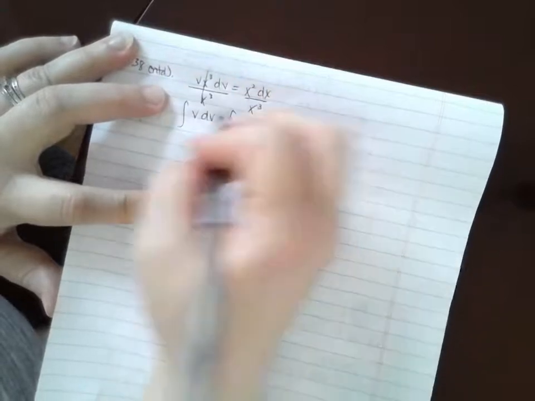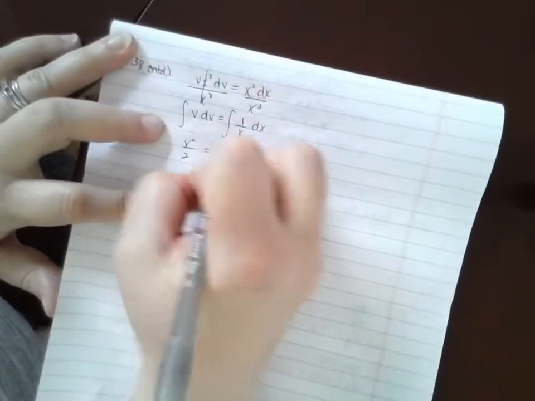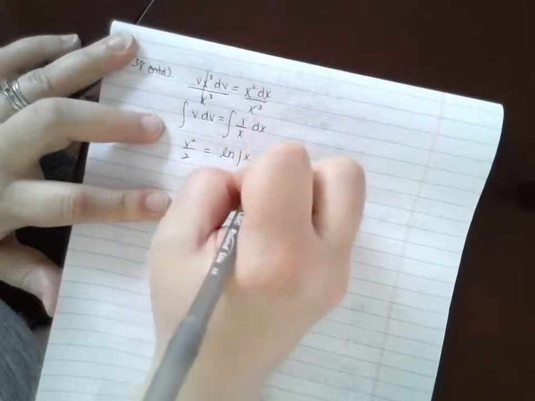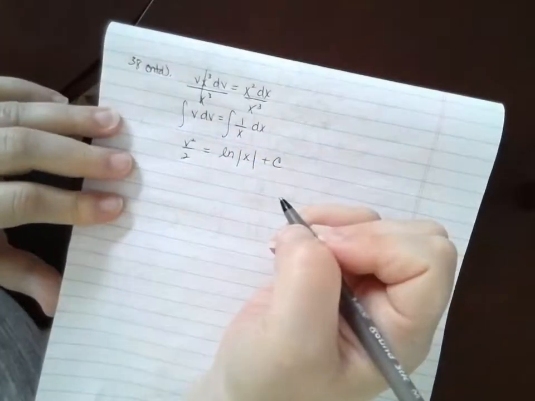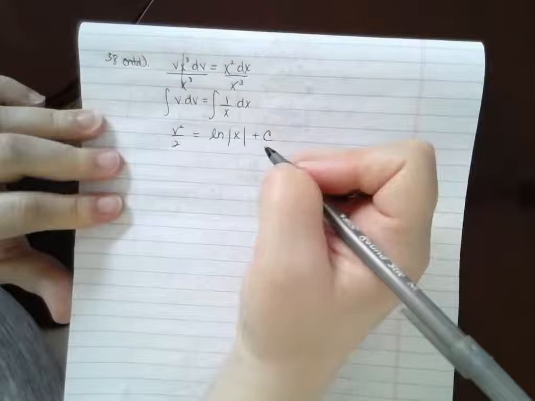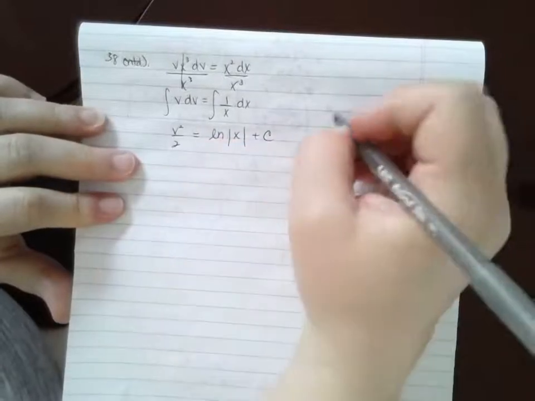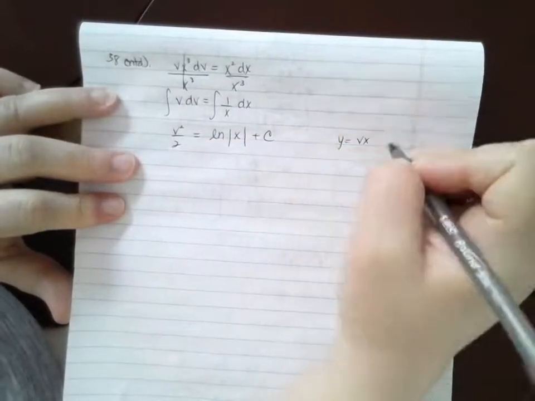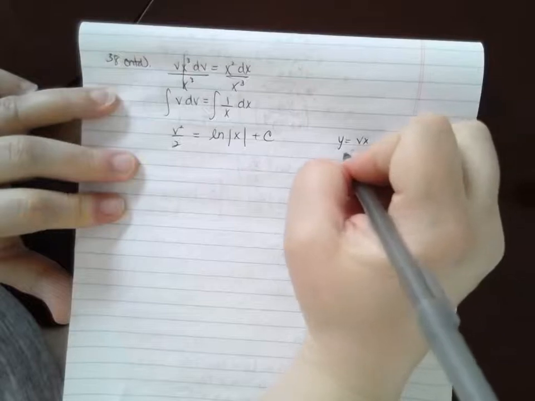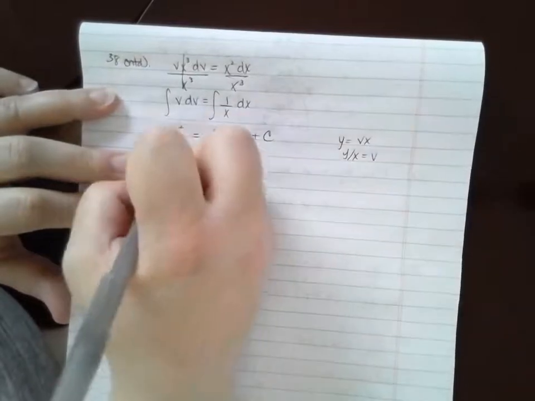Integrate, and I get v squared over 2 equaling natural log of x plus c. However, v was not the original letter that we should have been using, so I'm going to resubstitute v with what v is equal to, and that's y over x.